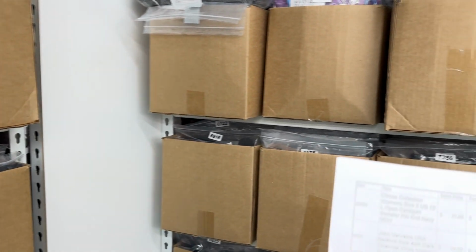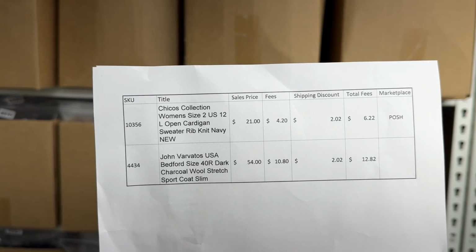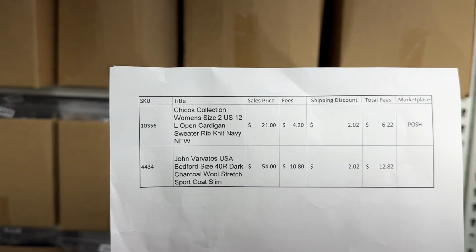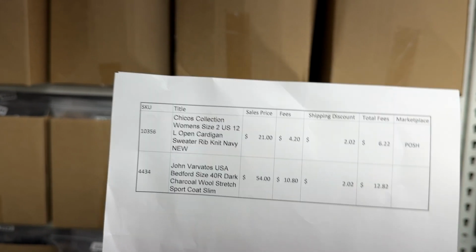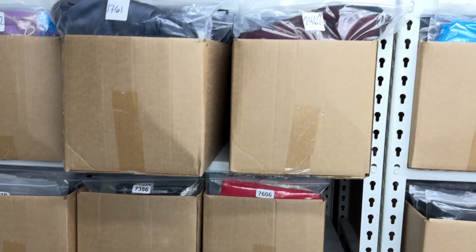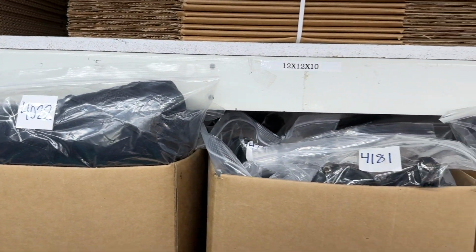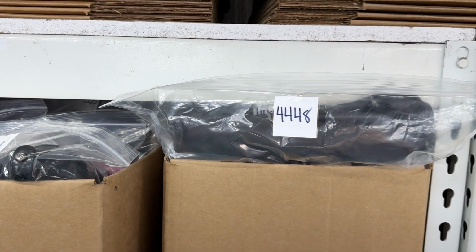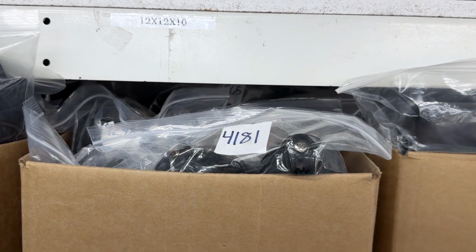So the pick list that I print out from Poshmark that I make on the spreadsheet I was talking about looks like this, and I'm going to get these 2 items pulled. So the first one's 4434. So I just have to look at the front numbers, and 4434 is before that, so it's got to be back in this box.